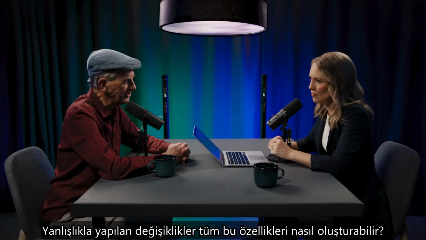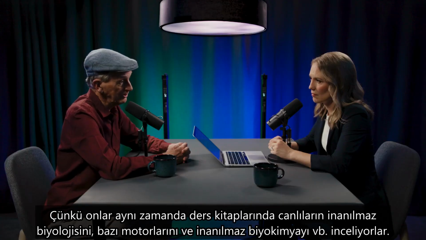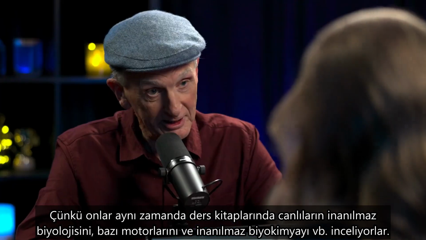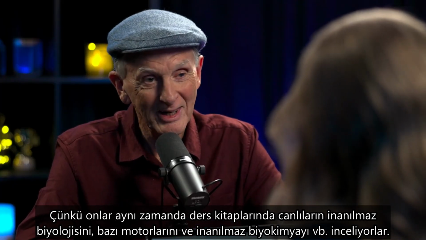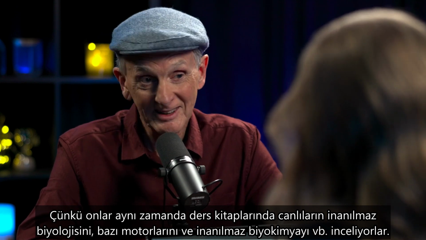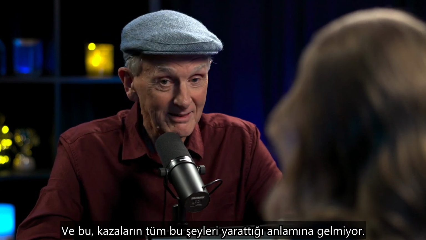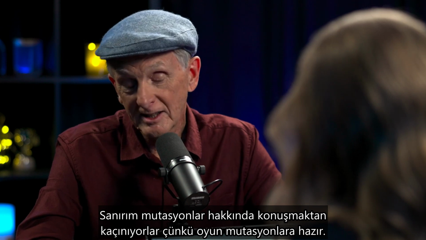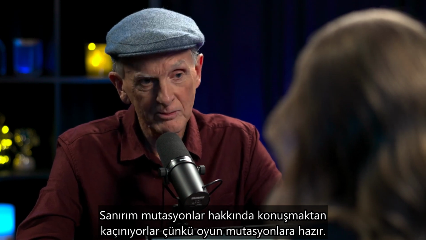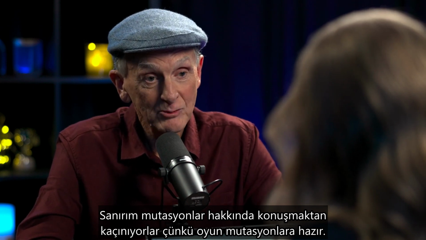How can accidental changes create all these features? Because they're also studying some of the amazing biology in living things in their textbooks, some of the motors and the amazing biochemistry and so on. And it just doesn't add up that accidents created all this stuff. So I think they're just avoiding talking about mutations because, well, the game's up for mutations.